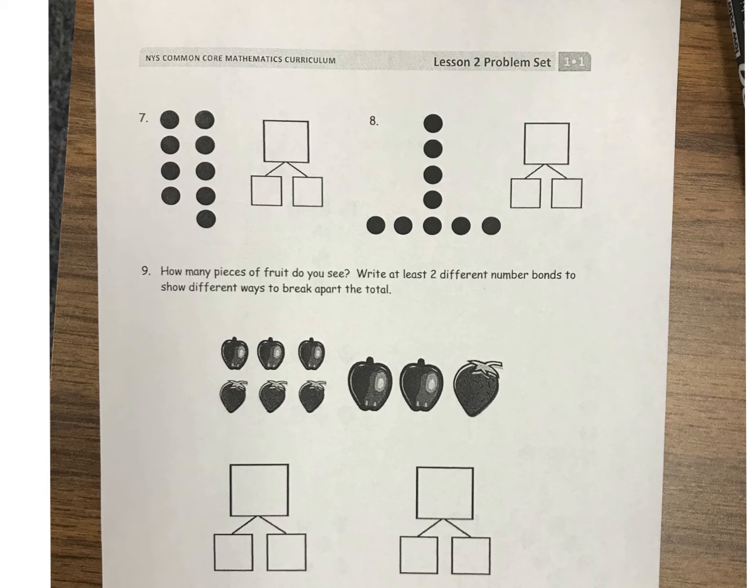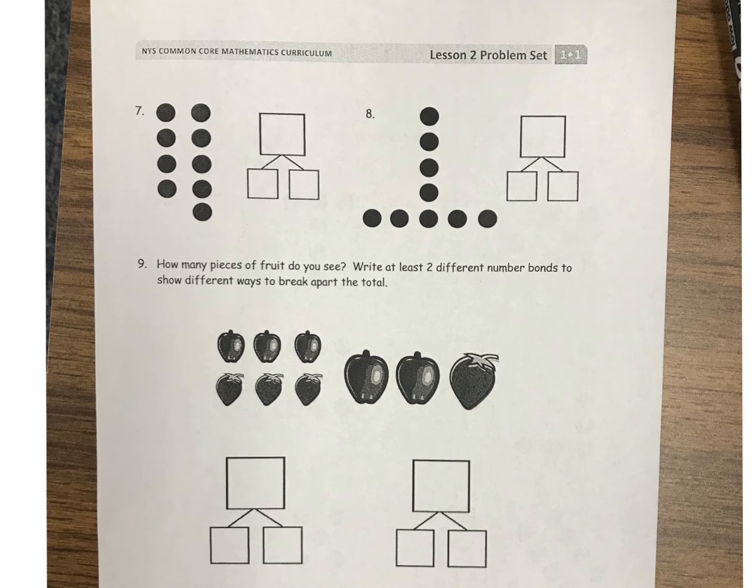Emiliana, what part do you see right here that we could circle? 5. I see 5 in a row right here too. So let's go ahead and circle this 5 in a row. Yep, so then one of your parts is going to be 5.